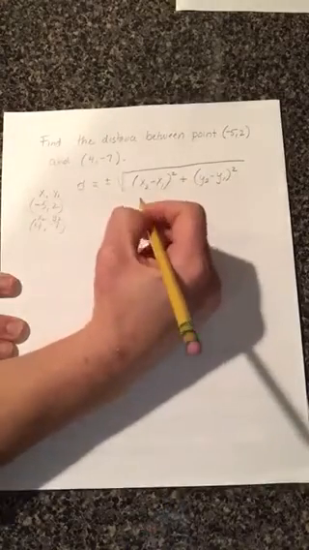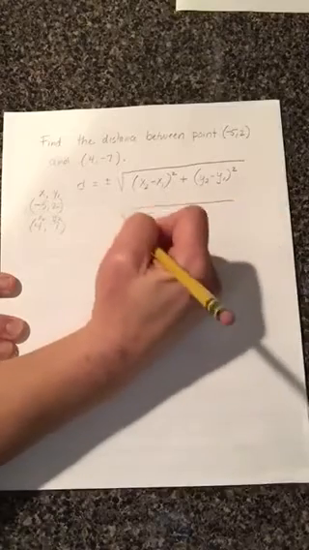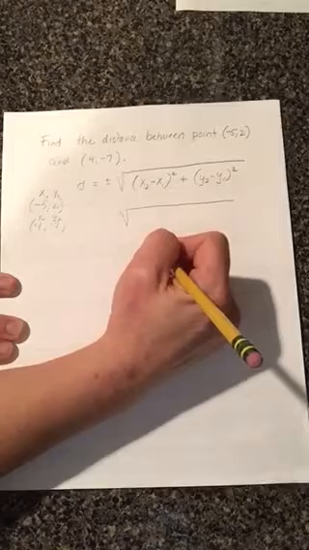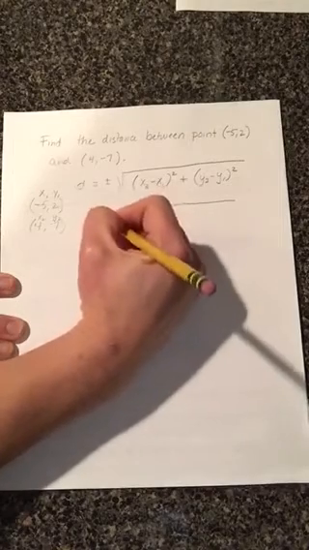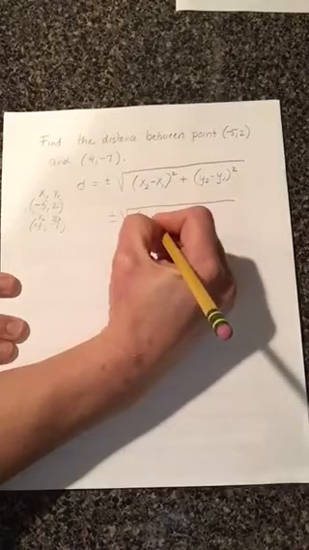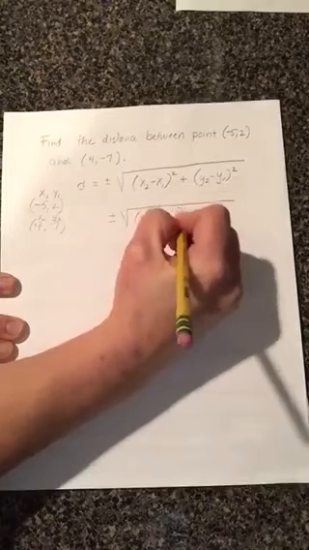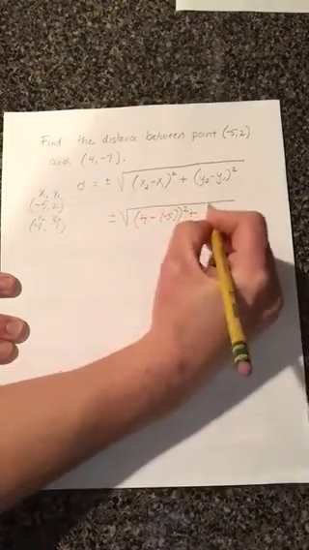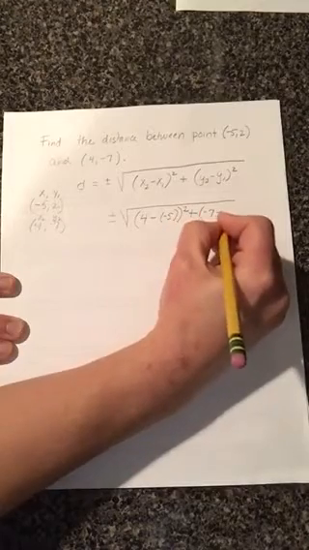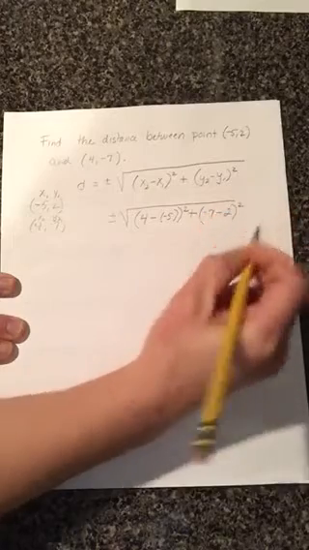So we're going to go ahead and plug it in. Again, let's make sure we keep the square root sign, because if you forget at the end to take the square root, the distance will be incorrect. So it's plus or minus the square root of x sub 2, which is 4, minus x sub 1, which is -5, that's all squared, plus y sub 2, which is -7, minus y sub 1, which is +2, and that gets squared.